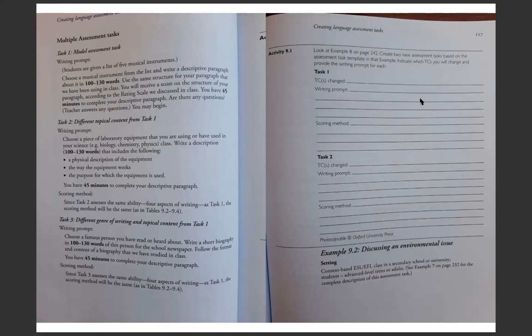you create task 2. What changes here is the topic, because you have a different topical content from task 1. So the writing prompt is this: now choose a piece of laboratory equipment that you are going to use, that you are using, or you have used in your science. 100 to 130 words, physical description, the way that it works. And then it says you have 45 minutes to write your paragraph.